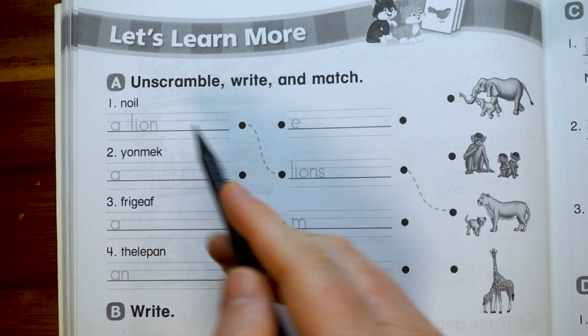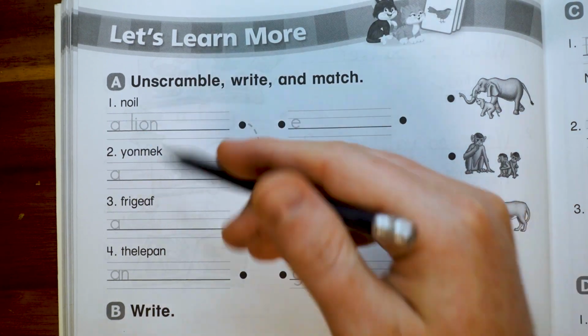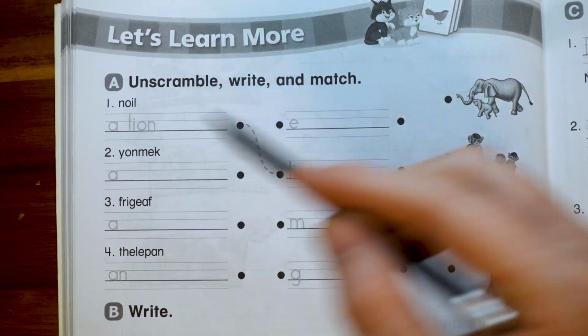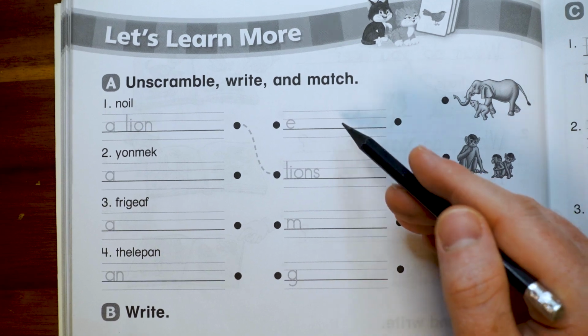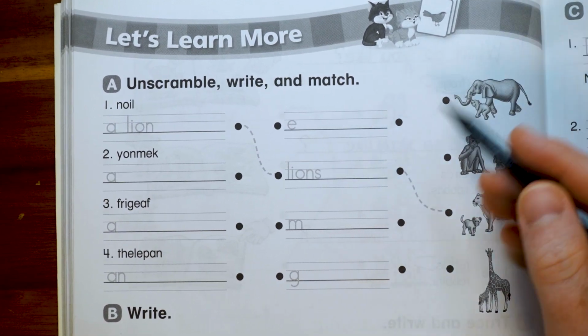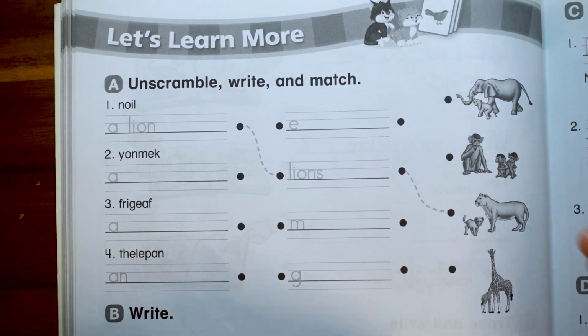Okay, let's start. We have the animal names over here, and this is one of them. So we have an. And then here we're going to make the plural, more than one. So we have to add an S to them. And finally, we have to match it to the right picture.